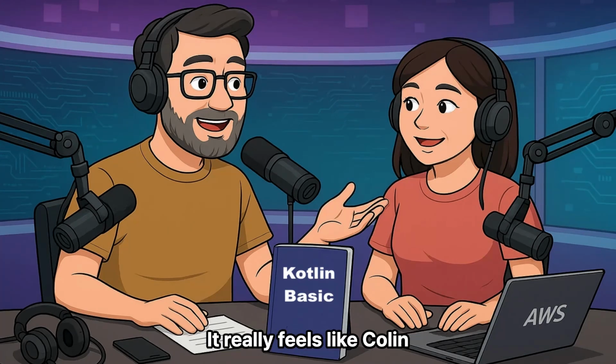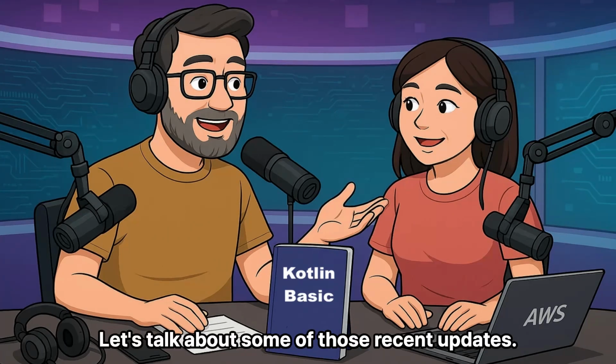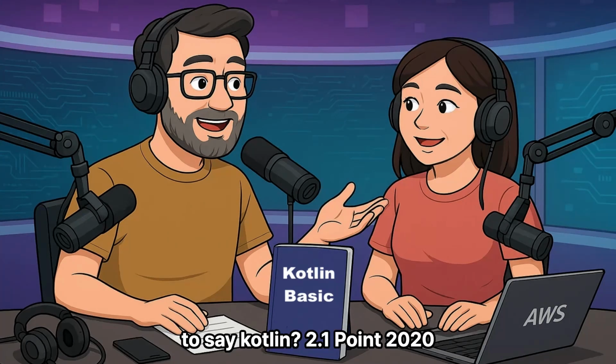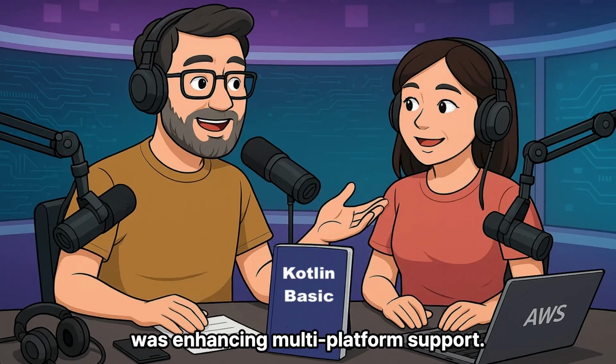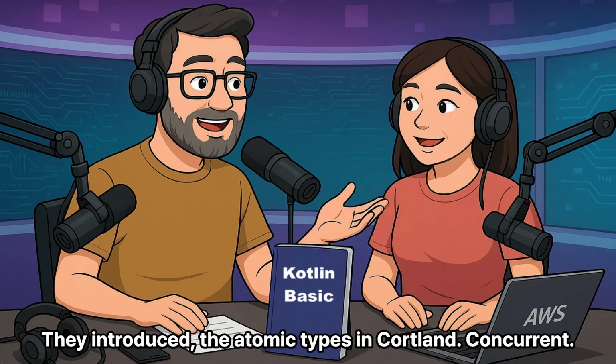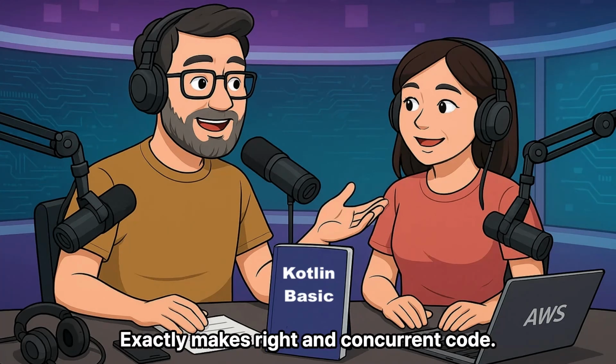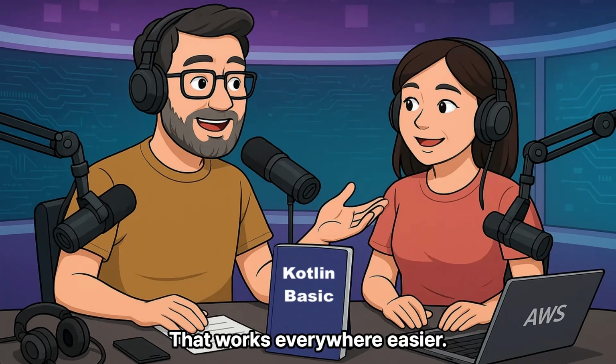It really feels like Kotlin is constantly evolving. Let's talk about some of those recent updates. What are the highlights from the newer versions, say Kotlin 2.1.20? Okay, 2.1.20. A big theme there was enhancing multiplatform support. They introduced common atomic types in kotlin.concurrent.atomics. For thread safety across platforms. Exactly. Makes writing concurrent code that works everywhere easier.